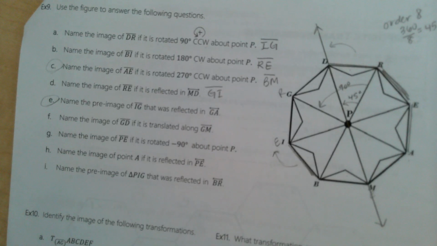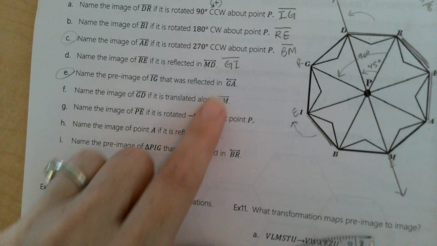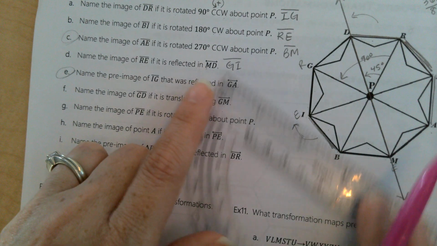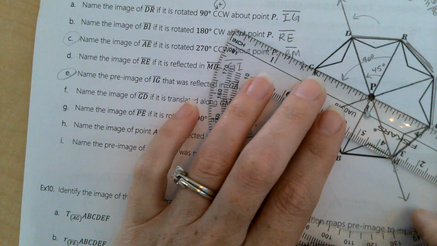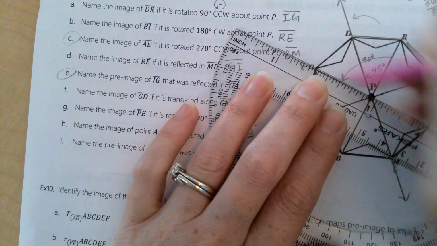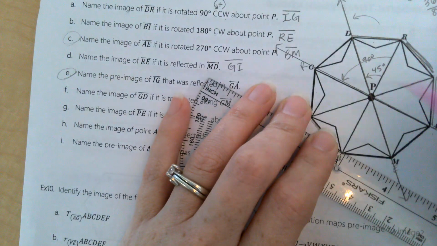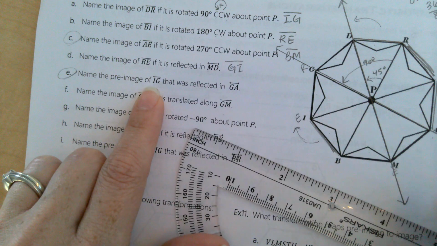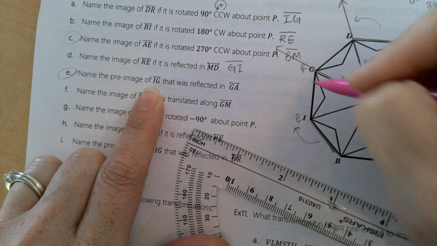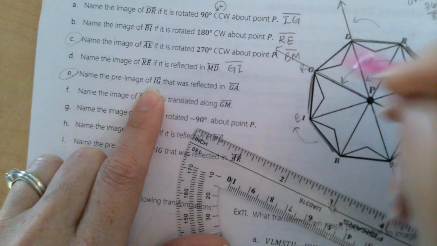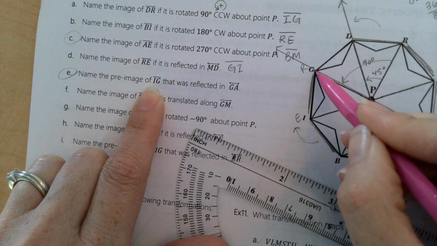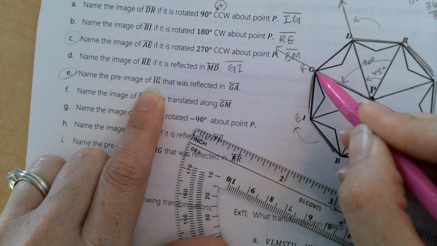We are almost out of time, so I'm going to go ahead and do this one with you, do this for you. So we got GA, so I'm going to extend GA. Okay, don't pack up yet. And I want to reflect IG, so I want to reflect this one. Now remember, if G is on the line of reflection, what happens?